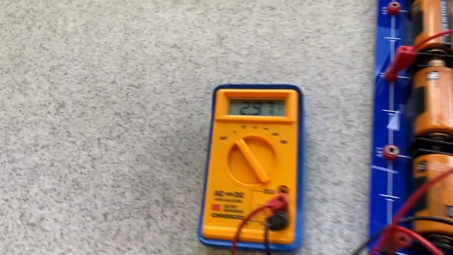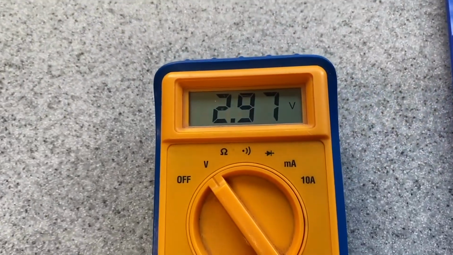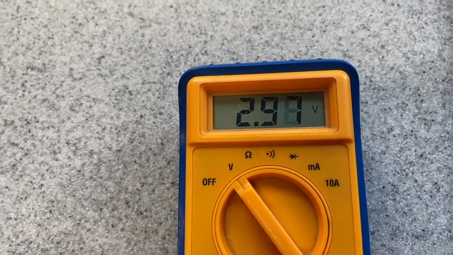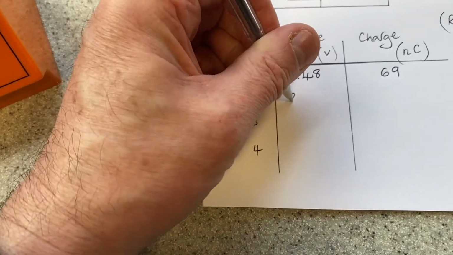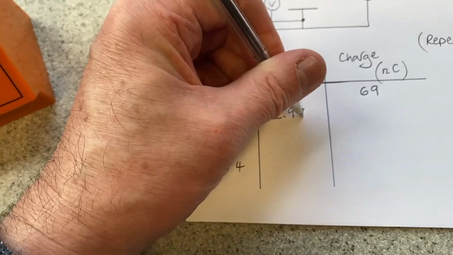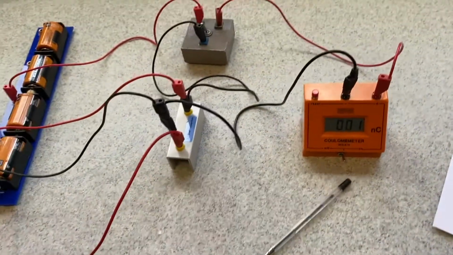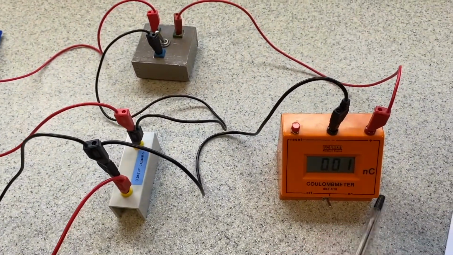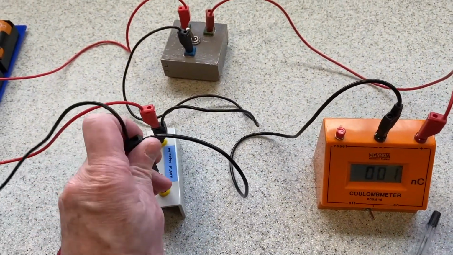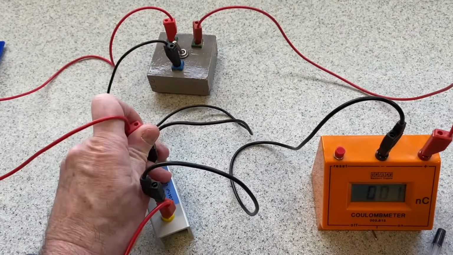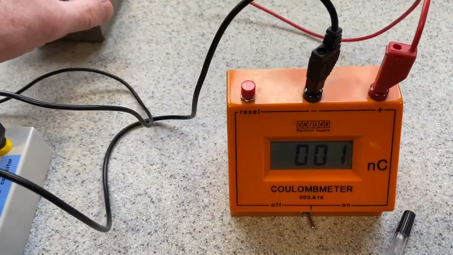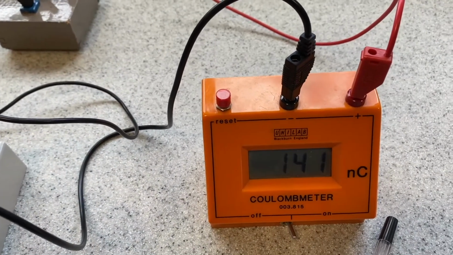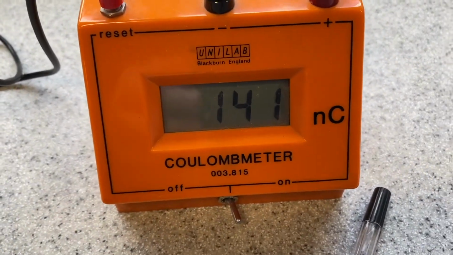Let's measure the voltage across the capacitor with 2 cells. It's 2.97. Okay. And then we'll move the switch over and we will measure the charge stored on the capacitor with 2 cells. Take my voltmeter out again. Ready to dump it across. And it's 141 nanocoulombs.